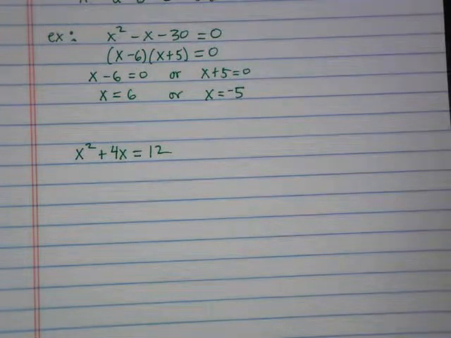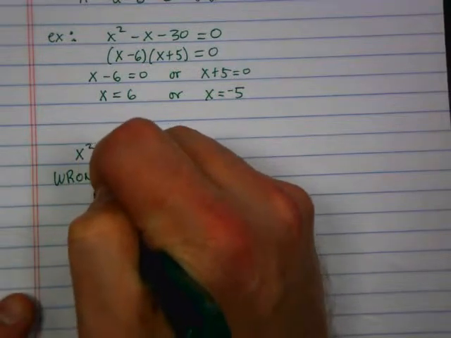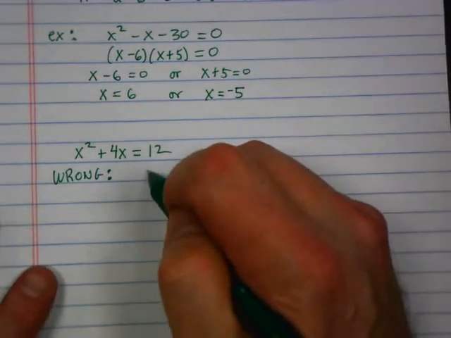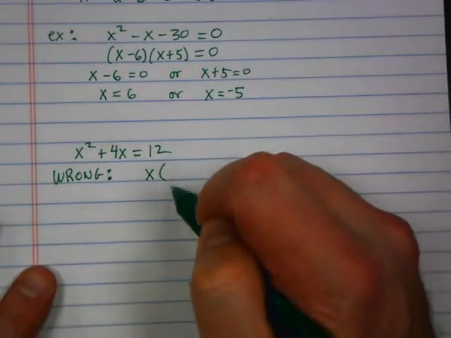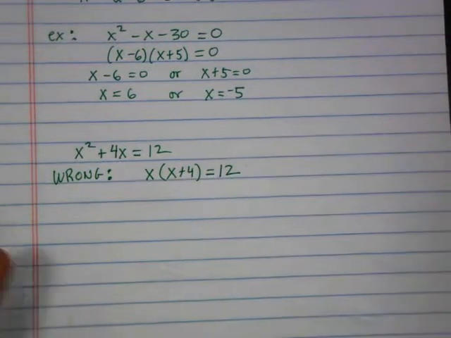All right, so I'm not going to subtract the 12. I'm going to do it wrong the first time. So this is wrong. Can you factor the left-hand side? Yeah, you take an X out. Yes, you can take an X out. There's a GCF, isn't there? I can take an X out: X times (X plus 4) equals 12. Actually, I haven't done anything wrong. I just haven't done anything helpful.